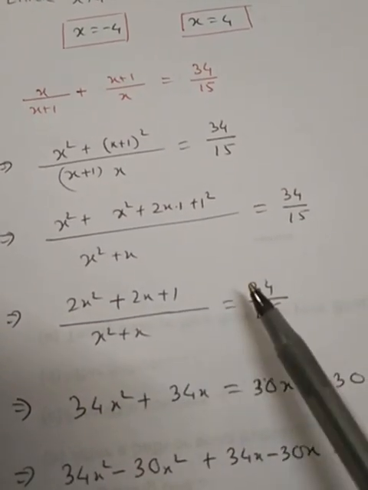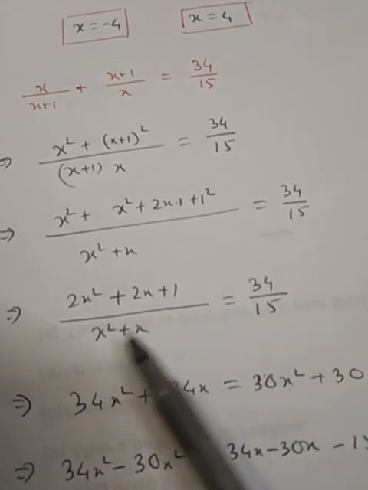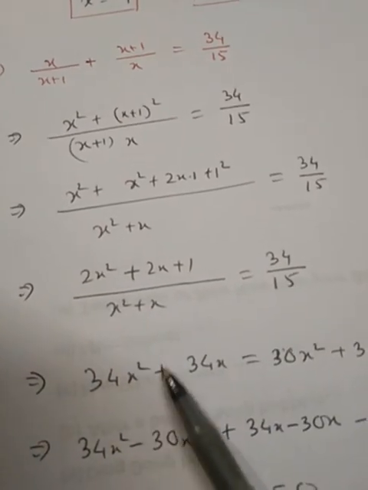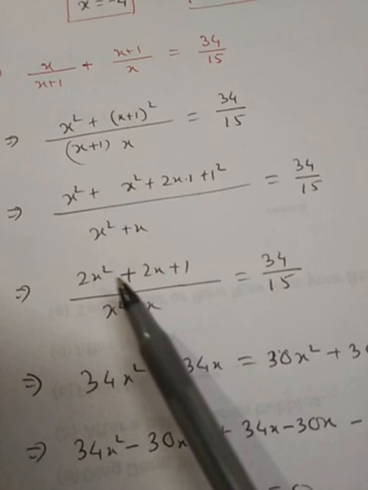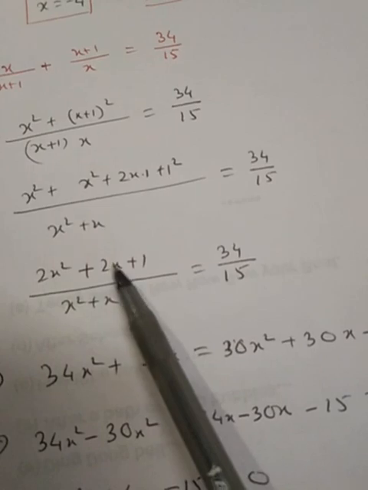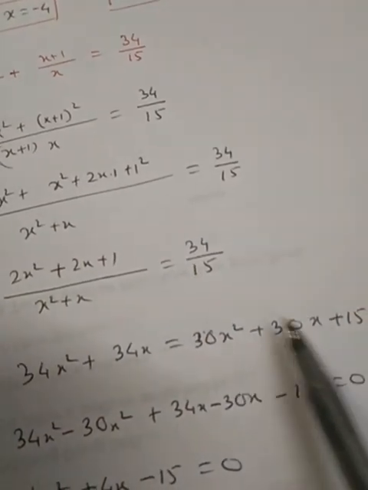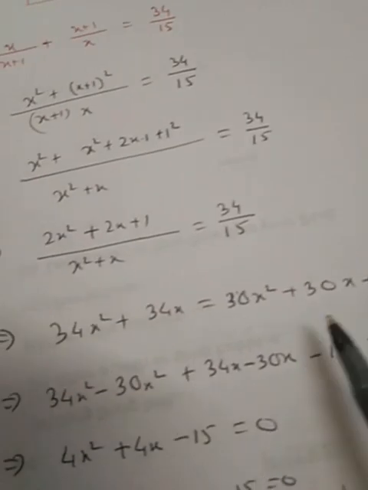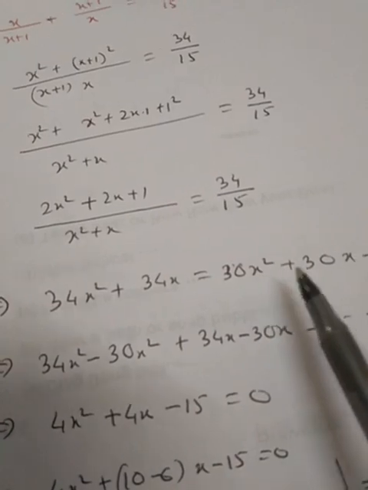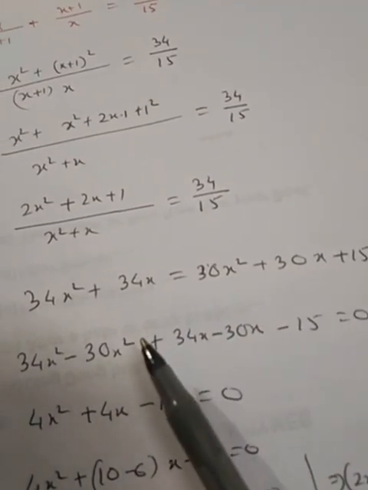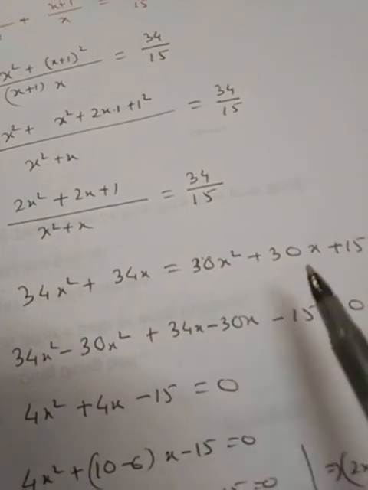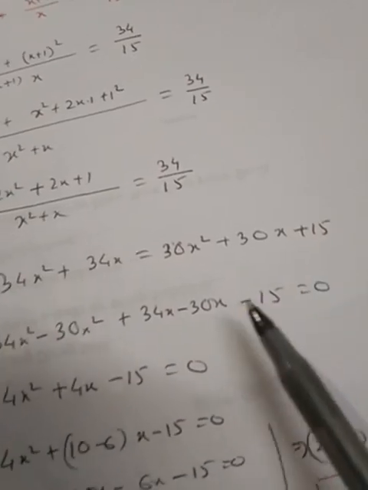it will be x² + x. And then next step we have cross multiplication. 34 into this 2 equals 15 into this part. So 34x² + 34x equals 2x² into 15 is 30x², plus 2x into 15 again 30x, and plus 1 into 15, which is 15. Next step, this 30x² and all this part we have shifted to the left side. So 34x² − 30x² + 34x − 30x, and then minus 15.